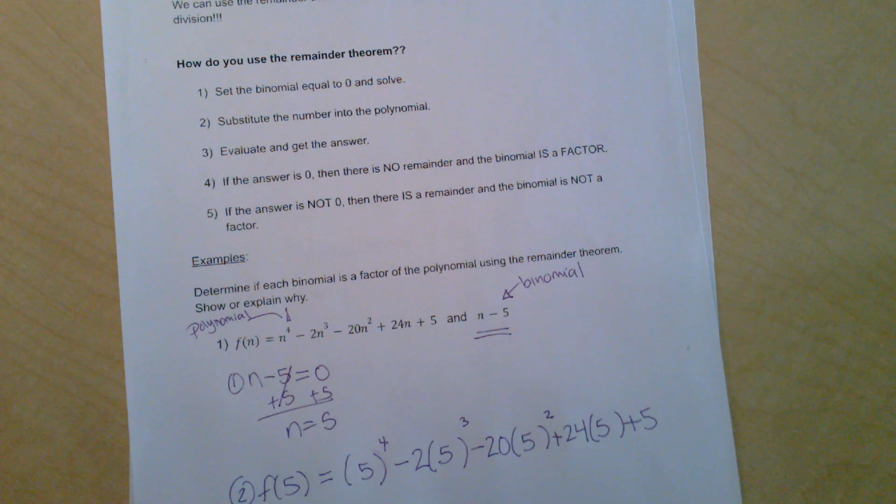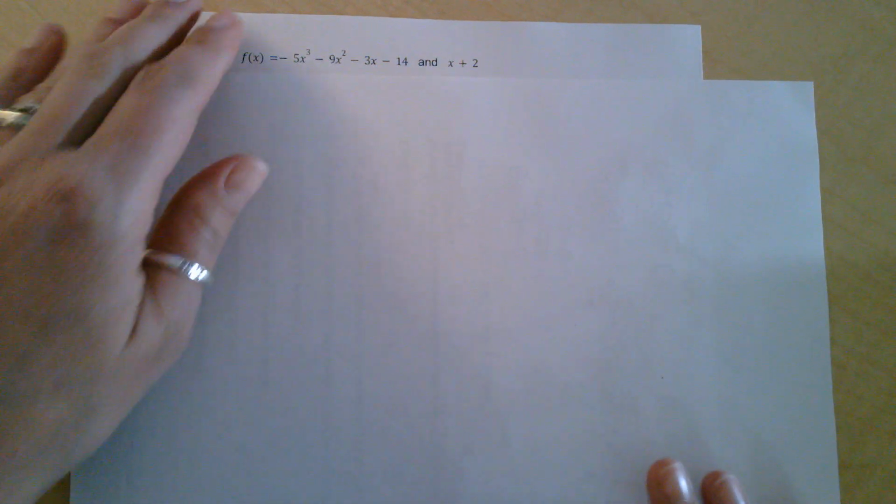Okay, so let's look at our second one. And to make this a quicker video, what I have done is I did the work out, and we're just going to go through the work. And if you want to pause, you can, or if you just want to watch all the way through so you can see it done in one quick motion, you can.